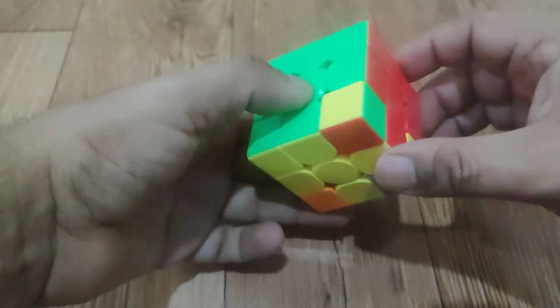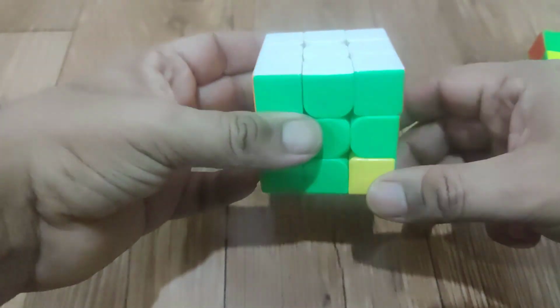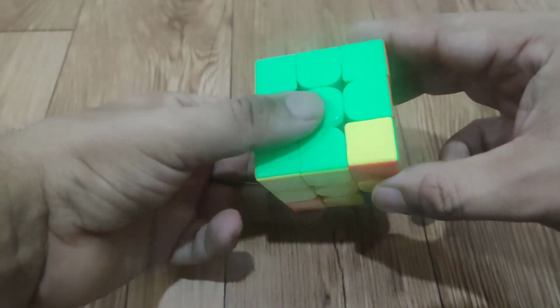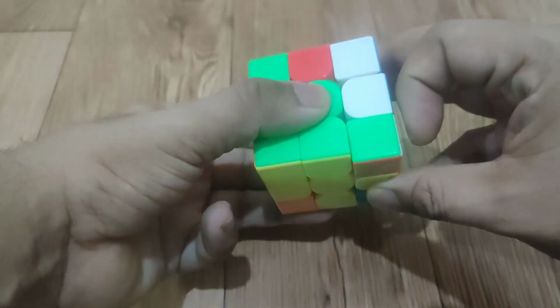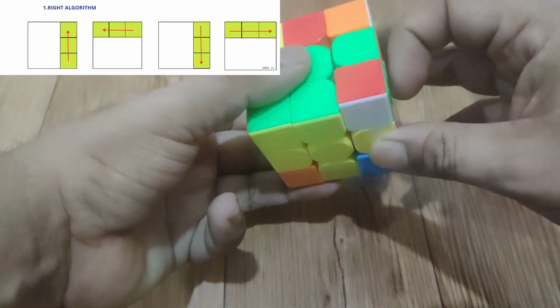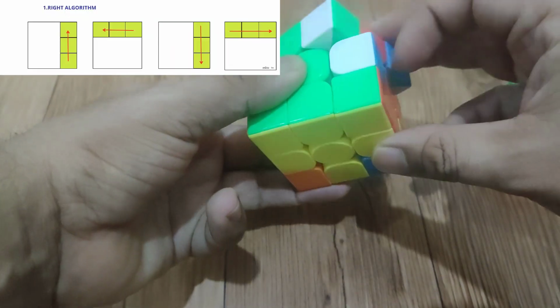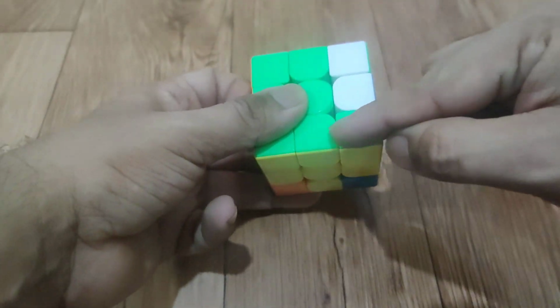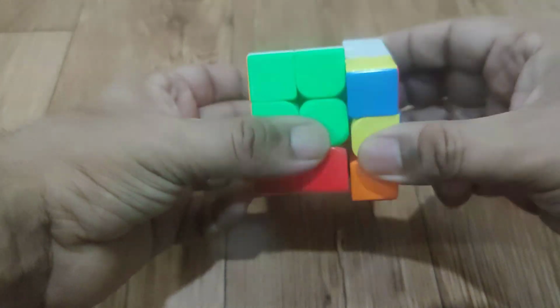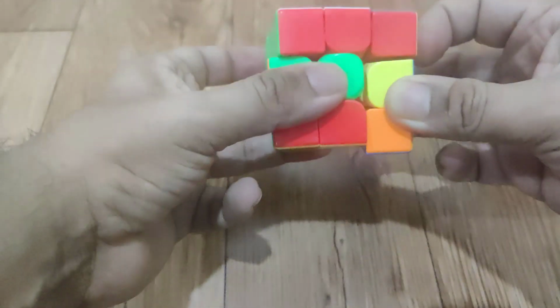Okay, so all you have to do is now do the right algorithm out here. Just hold this odd piece out here which is not solved and do the right algorithm. Do it until you solve it to the adjacent side. Okay, so now you can see out here this red and green is solved. So once we solve, do D prime and again do the right algorithm till you solve it.